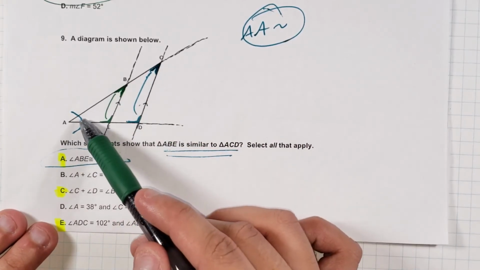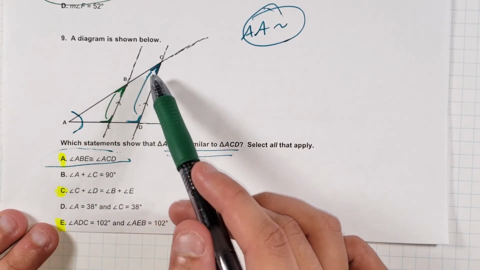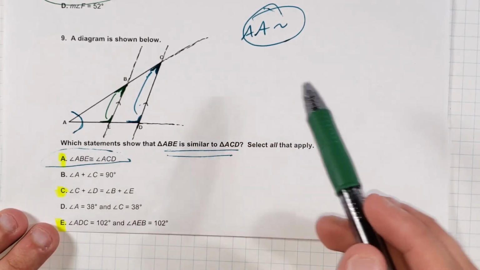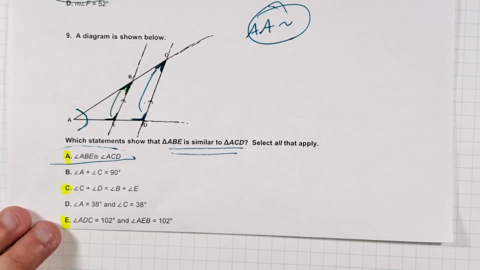Okay, just because angle A and angle C are 38, that doesn't tell you anything. That doesn't tell you anything about another triangle. We want to talk about similarity, so we need to involve both triangles. If we're going to talk about two triangles being similar, it only makes sense to involve both triangles.